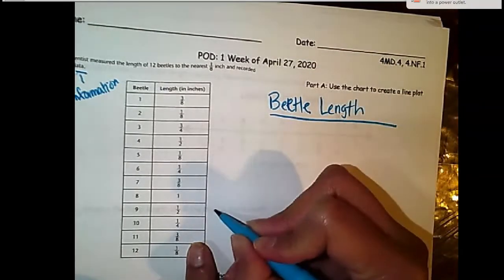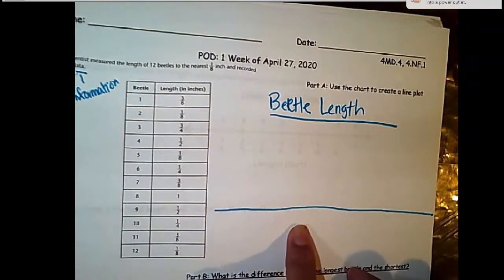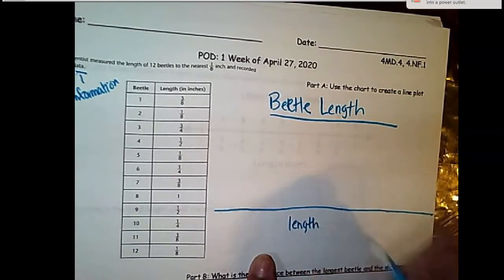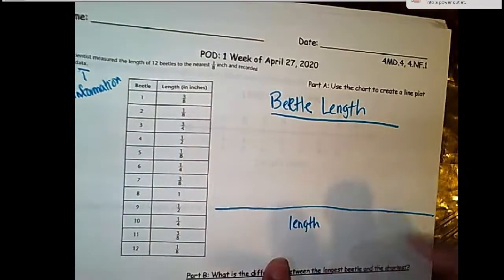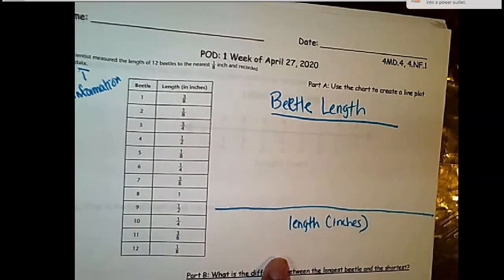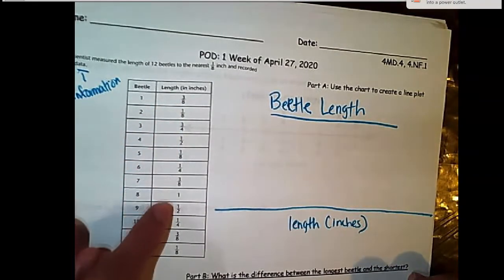Okay, and then I'm going to make a line down here, and I'm going to label this with the units. So I'm using length, and the chart tells me that I'm measuring with inches. So I can say inches in parentheses. Now I take a look at my data, and I notice that I start at 1/8. That's the smallest fraction that I have here.